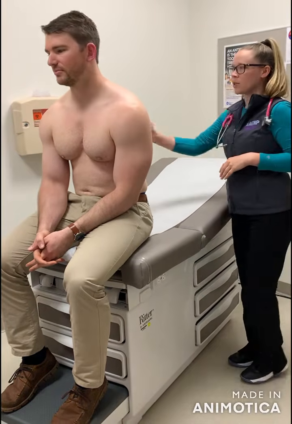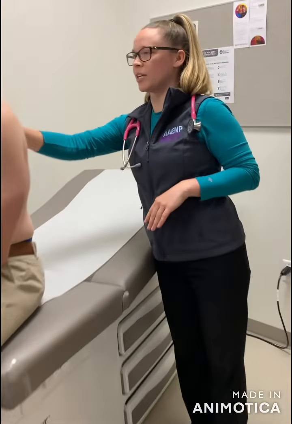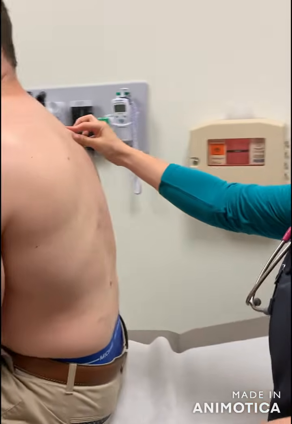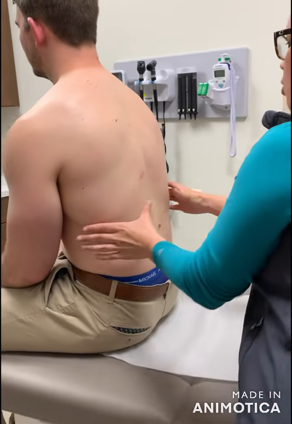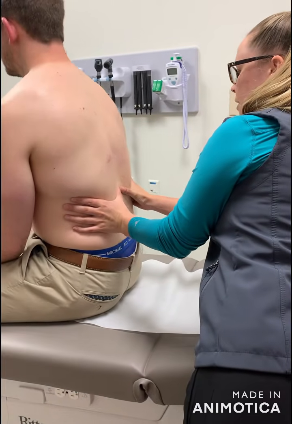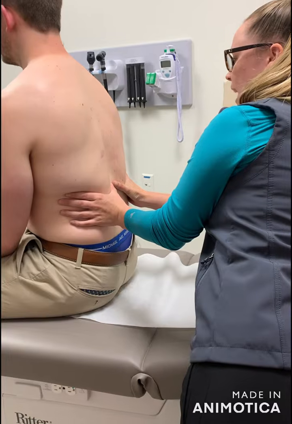So over here, we're going to be looking for skin distribution. You can come over here, and we're looking for turgor by squeezing the skin like this. We're going to look for symmetrical expansion. So Austin, can you take a nice deep breath in and out? Thumbs spread away from that spine equally on both sides.